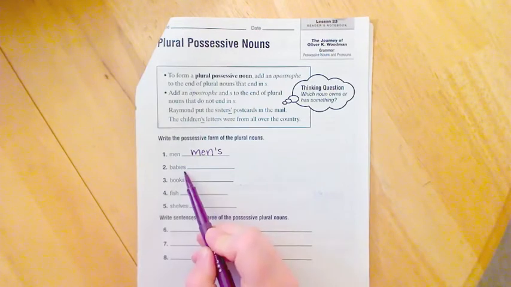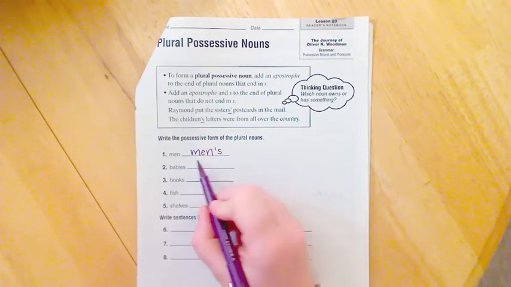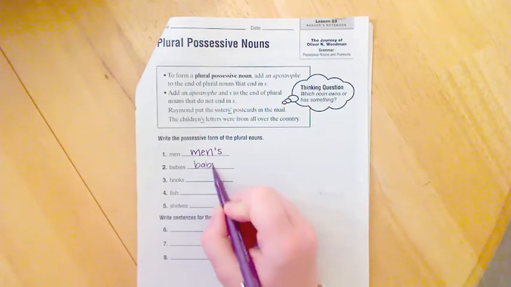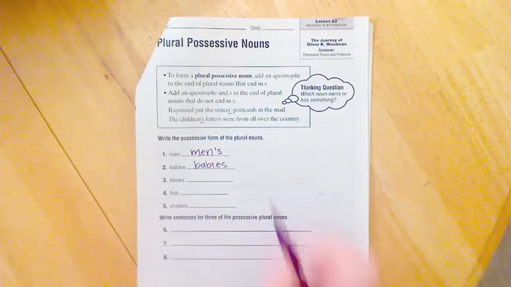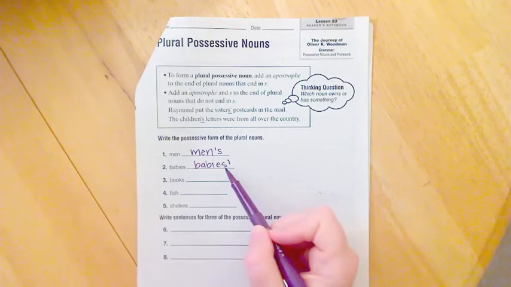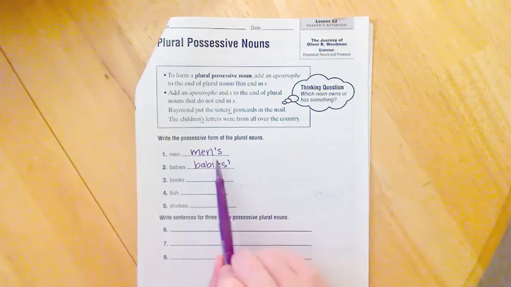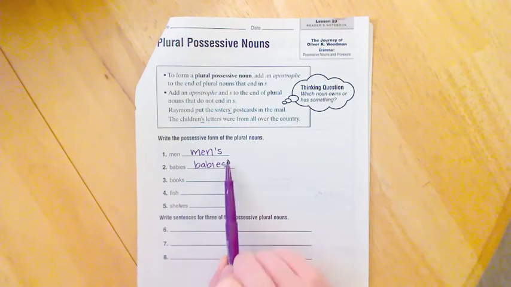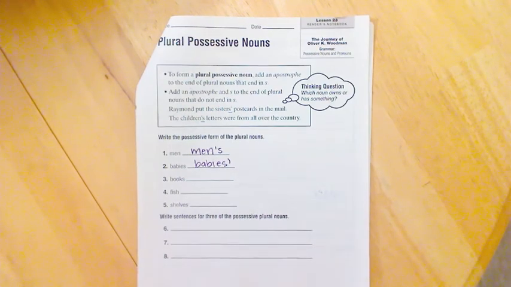Now, if it does already end in S, babies, I'm going to write the word babies and just an apostrophe because it would look silly, S apostrophe S. So no S at the end, apostrophe S. Yes at this, then we just add an apostrophe.